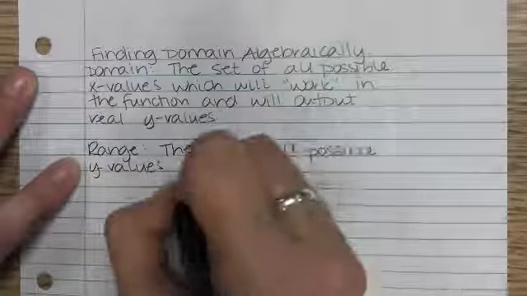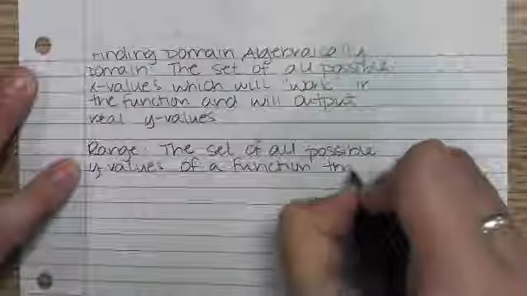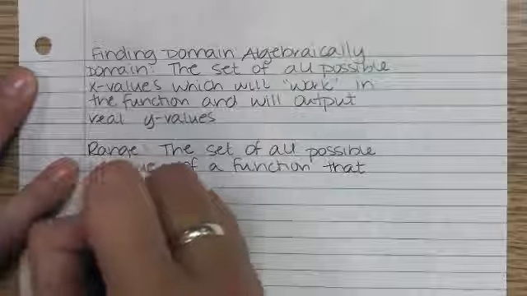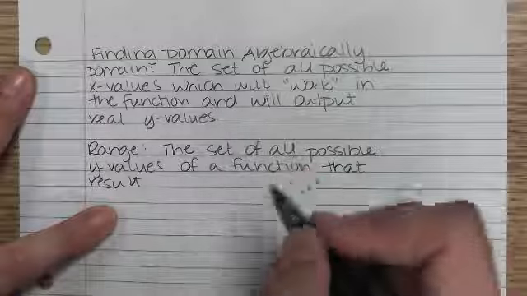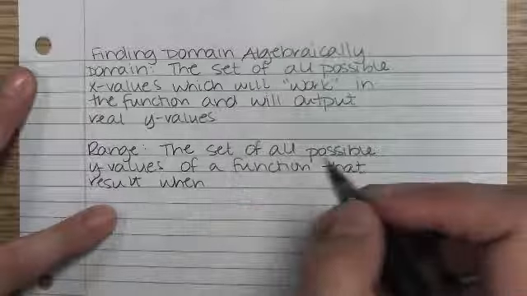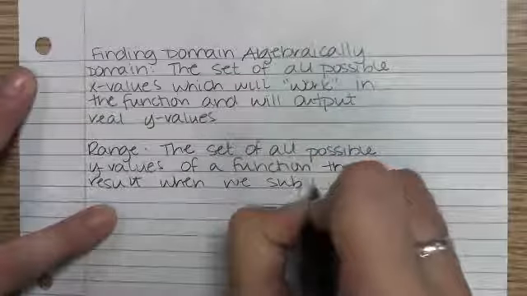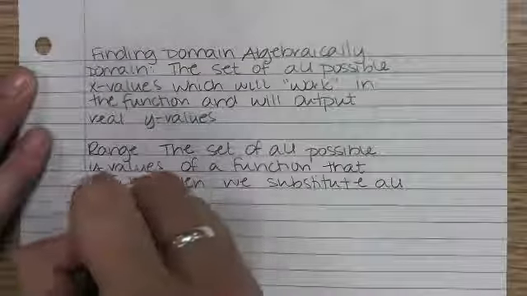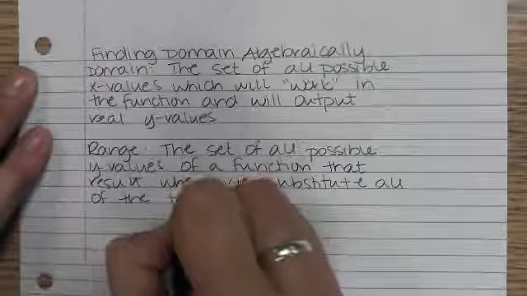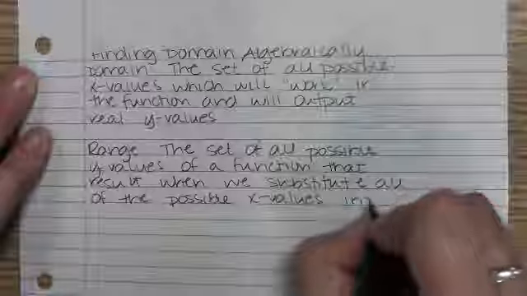Of a function that result when we substitute all of the possible x values into the function. So the set of all possible y values of a function that result when we substitute all of the possible x values into the function.